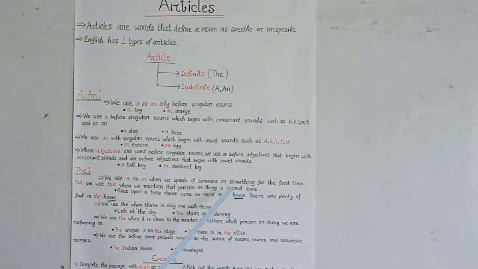So you have to use a or an. You must use a because house starts with a consonant letter. Then in the second sentence you find the word house. It was already mentioned in the first line. So you know which house this is. So it's specified. That is why you have to use the before house.